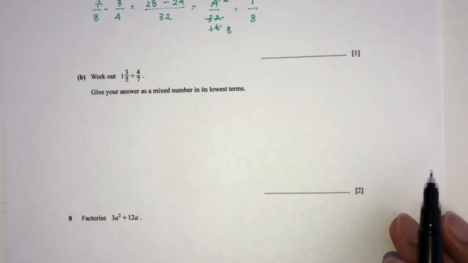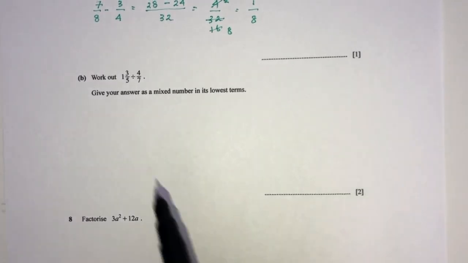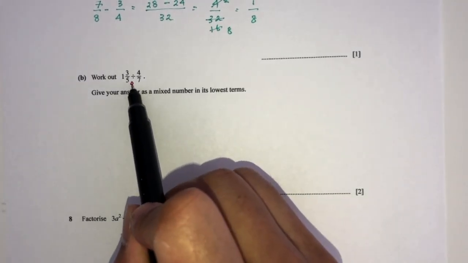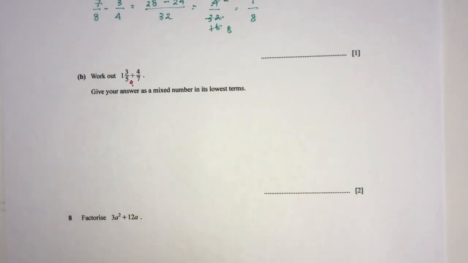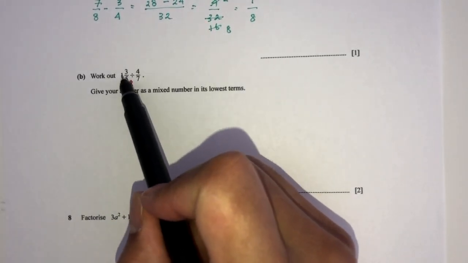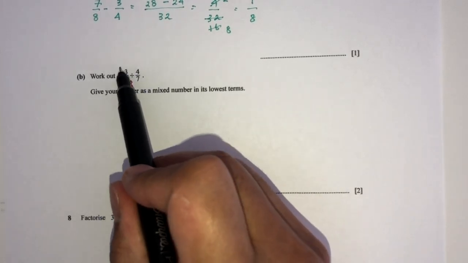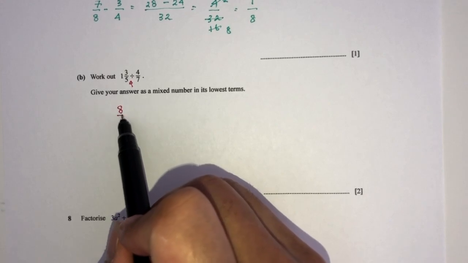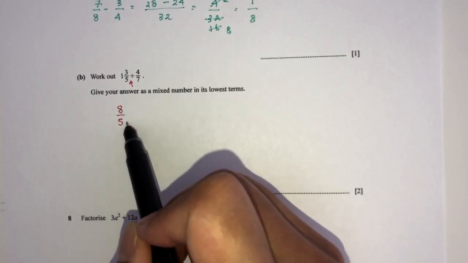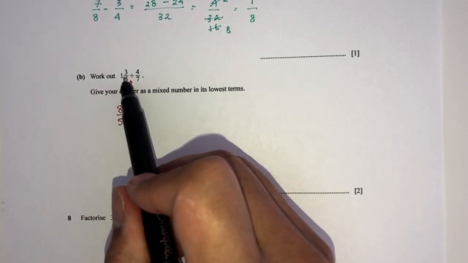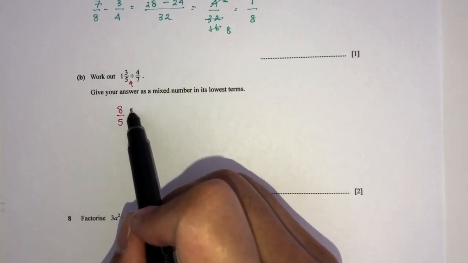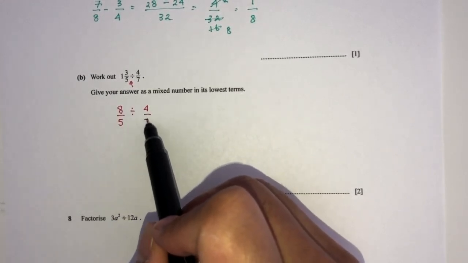Now for part B, we have to work out this. Again, as you can see here, we have division. For fractions, we always try to change the division to multiplication. But first, let's simplify. How do you expand this? So 1 times 5, 5, then plus 3, that will become 8. So this is the same thing as saying this is 8 over 5. If you were to simplify this, it will give you back this one. You expand this, it will give you this. Divide by 4 over 7.